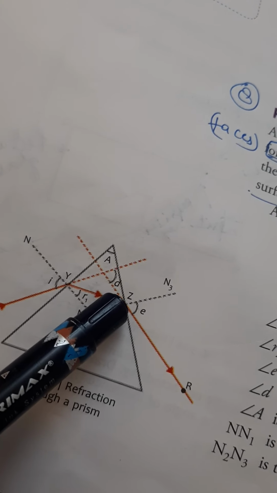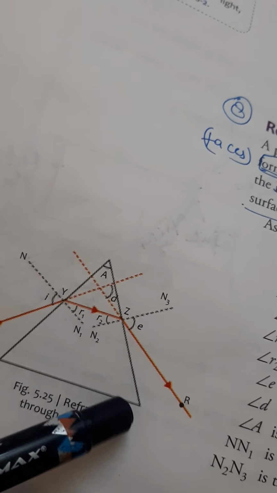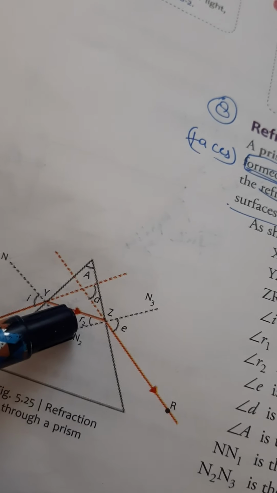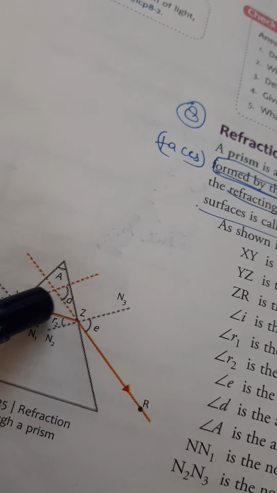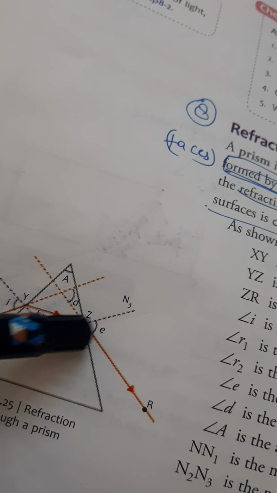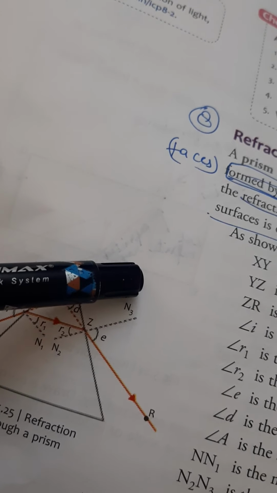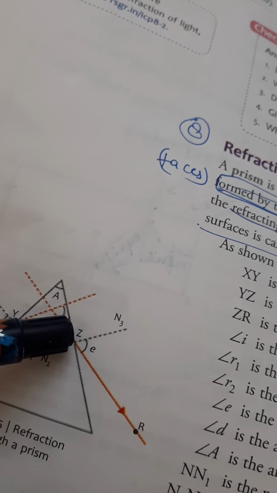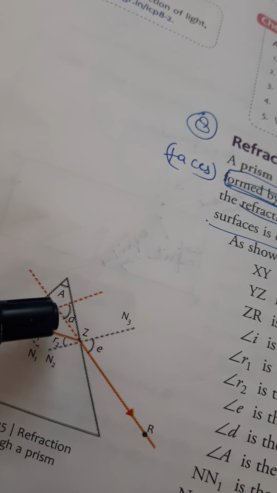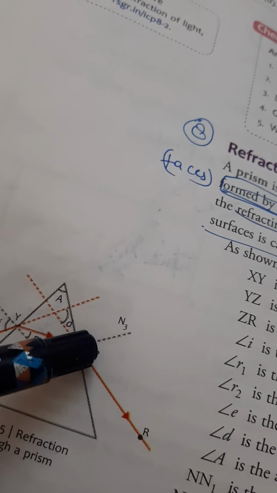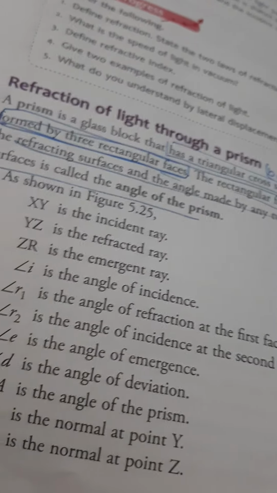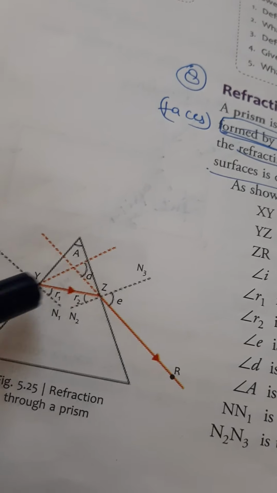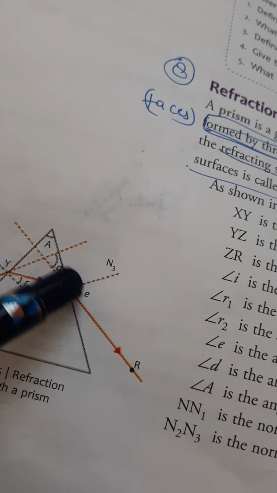When this ray strikes the other surface of the glass, it is going to emerge out from the glass into the air again, and Z is the point of incidence. Again a normal has been drawn as N2, N3. Now as I told you, it is going to travel from denser to rarer medium, so it is going to bend away from the normal, and ZR is the emergent ray, as you can see in the figure. ZR is the emergent ray.